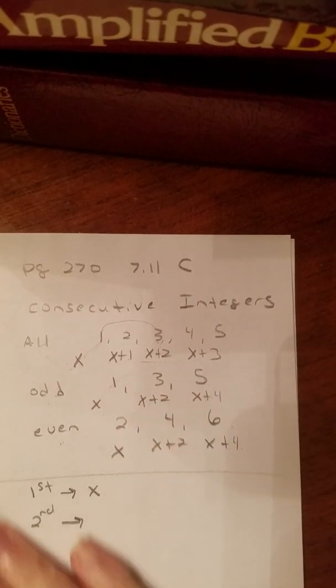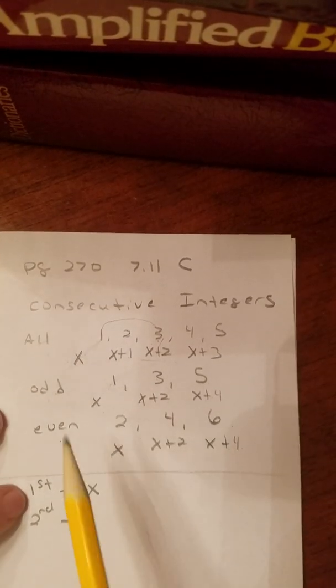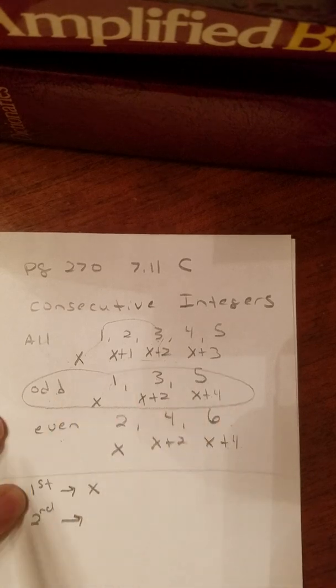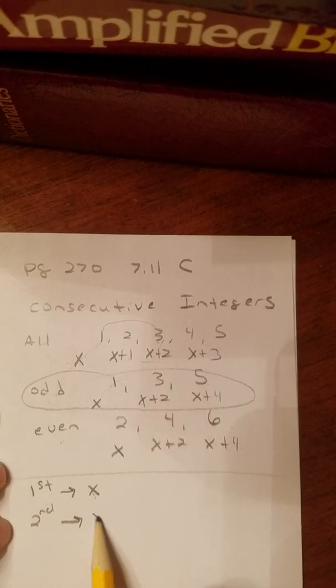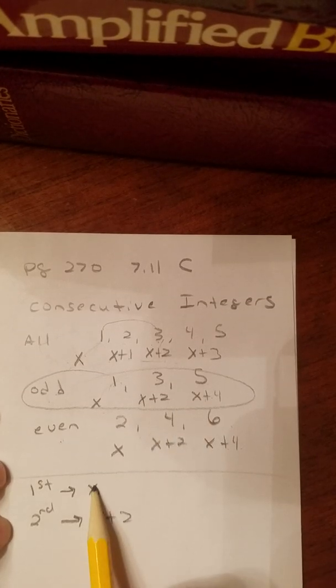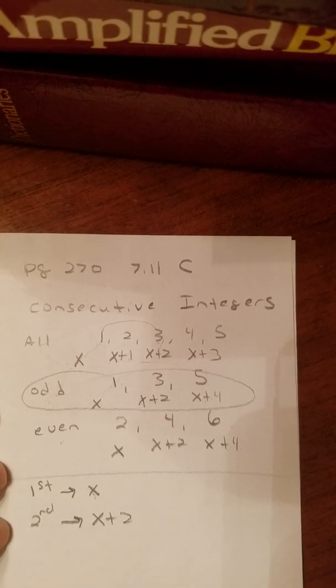So let's look at our story problem. It says find 2 consecutive odd integers. So it's wanting the odd integers. So if I let the first one be represented by x, then the second one would be represented by x plus 2. So here's a representation of my 2 consecutive odd integers. It says find 2 consecutive odd integers whose product means you're multiplying.